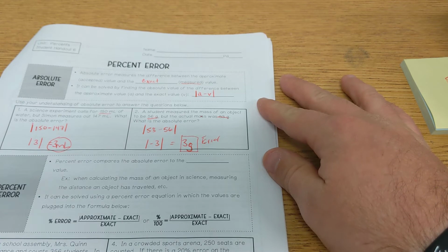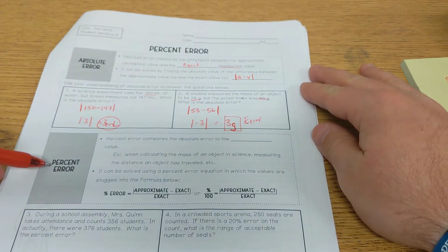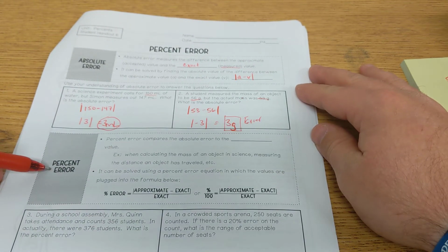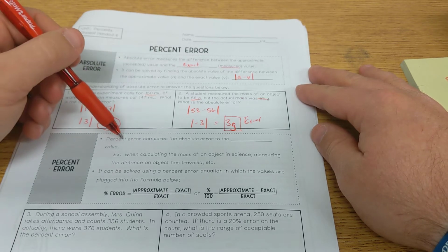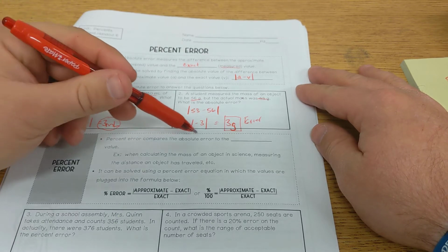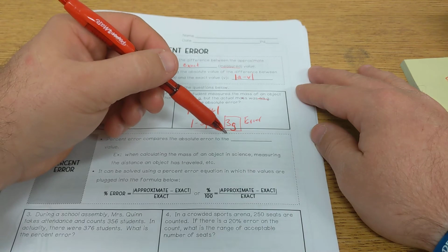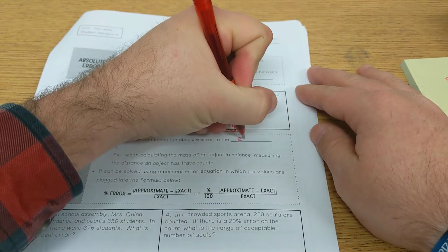So now we're talking about the percent error. The percent error compares the absolute error to the exact value.